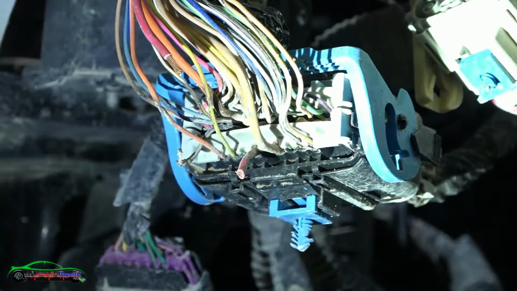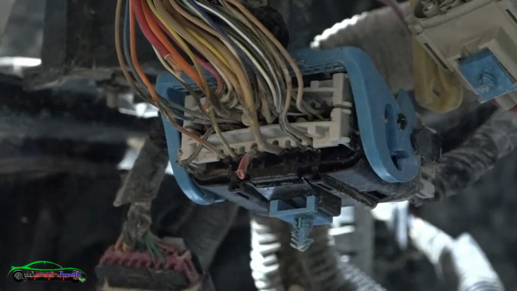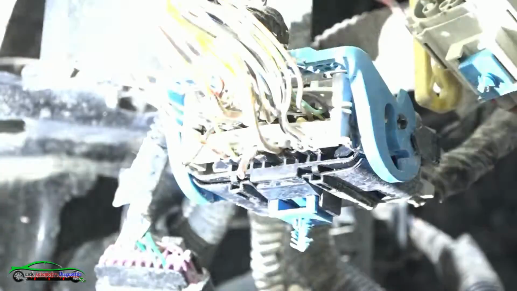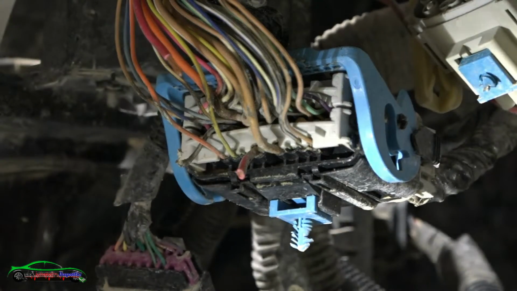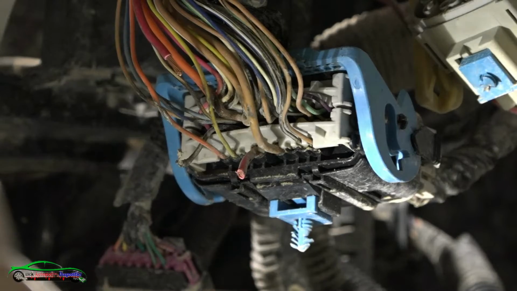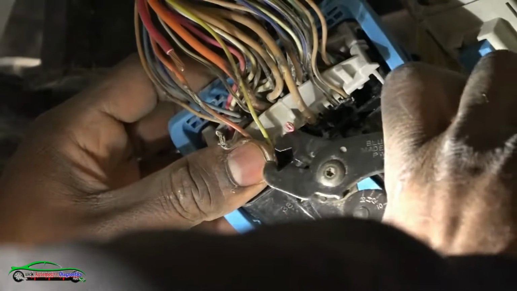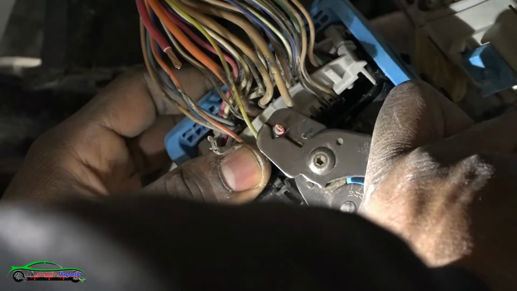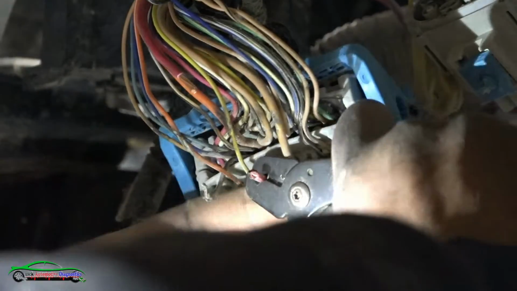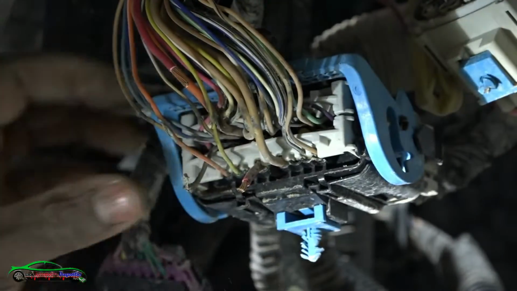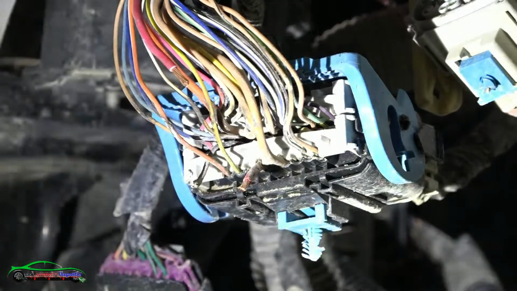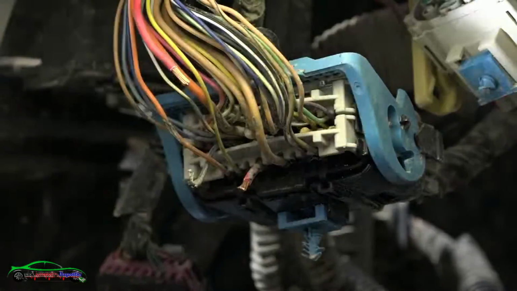Okay, that's small. So what I'm gonna do, I'm gonna add an extension on that.